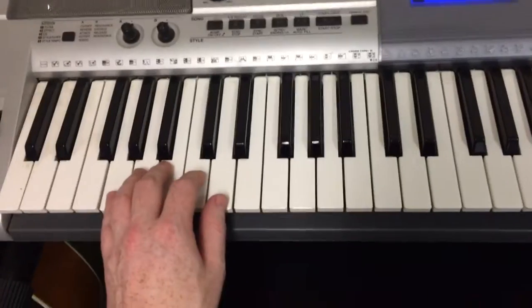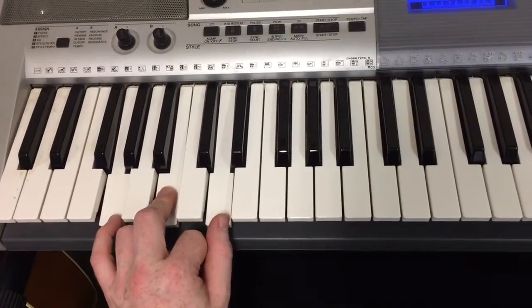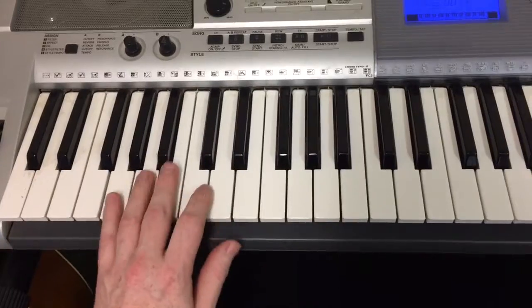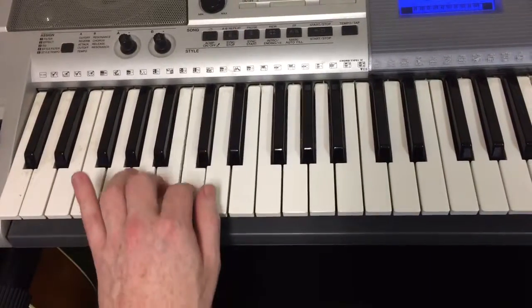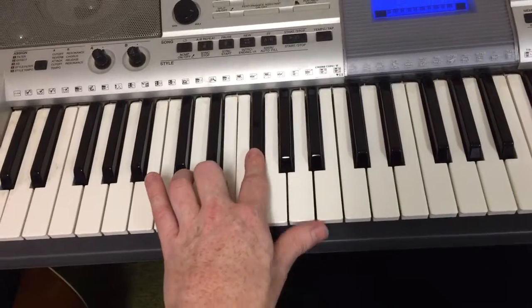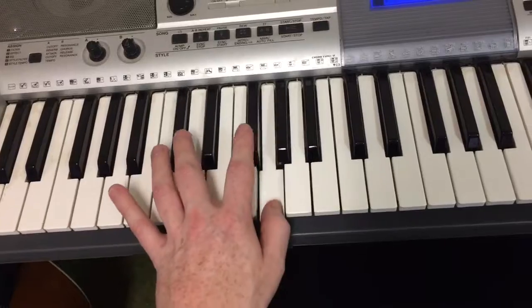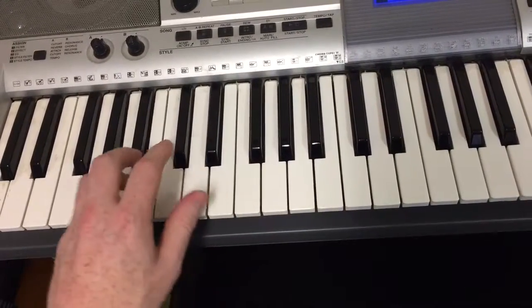Say you're in the key of G major. The notes that make up the key of G major are G, A, B, C, D, E, F sharp. We call that the leading tone. Back to G. So that would be the key of G major.